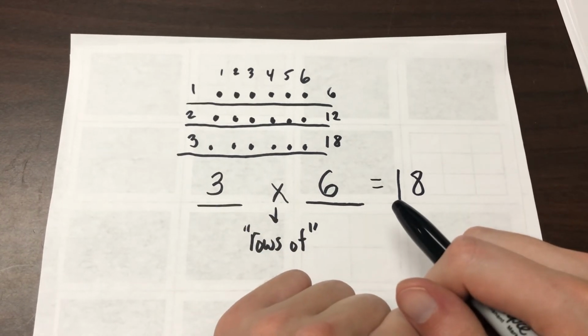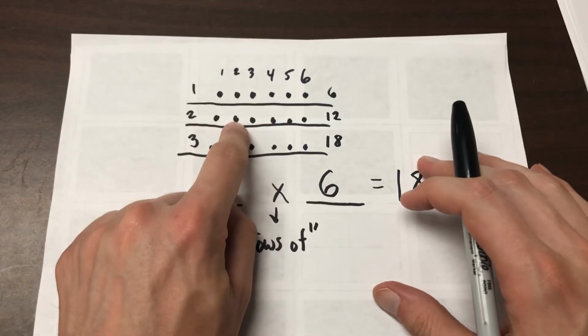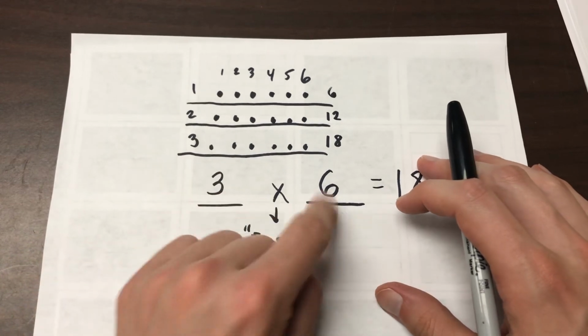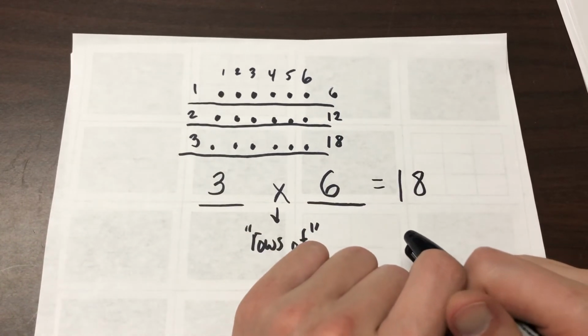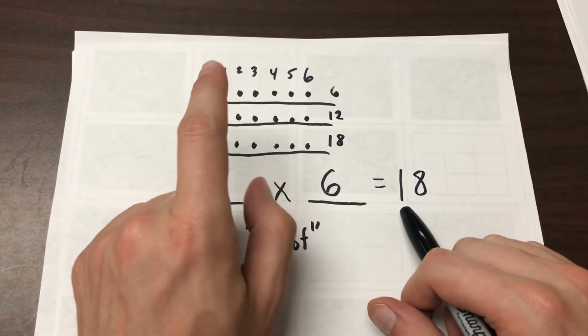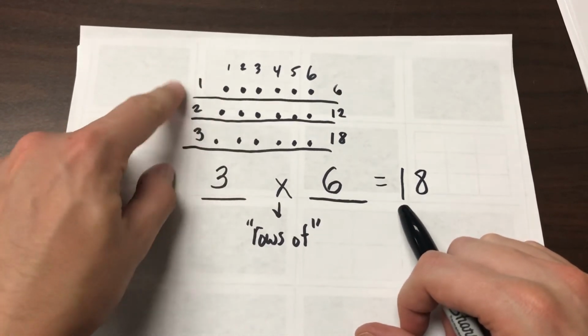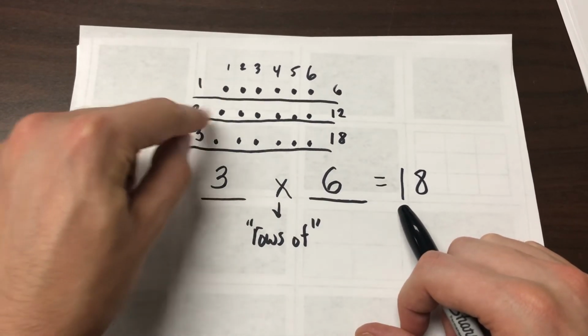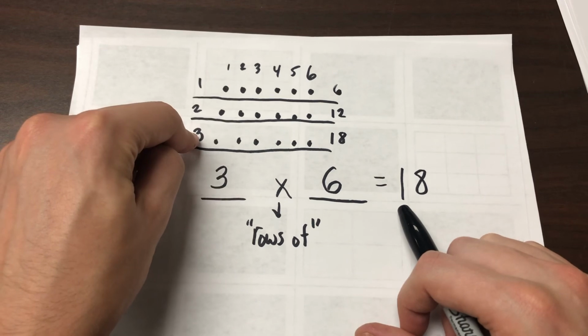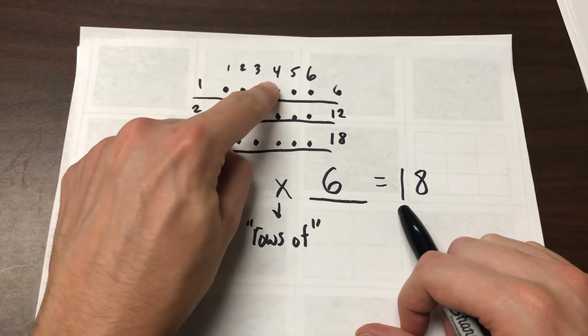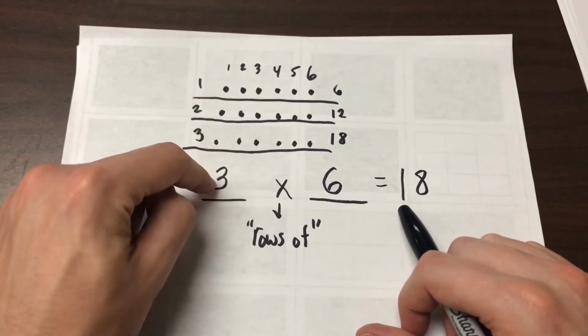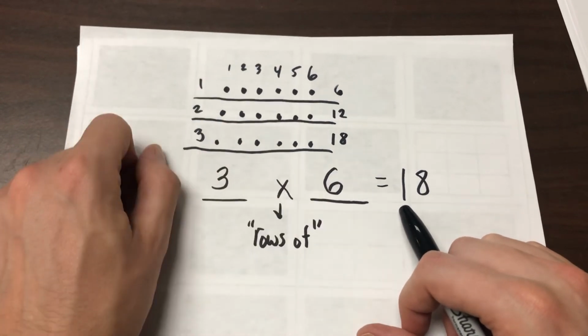And basically what you're going to do is you're going to be given an array, and you've got to write the multiplication sentence for that array. So given a picture, you just got to ask yourself, how many rows are there? In this picture, there are 3 rows. And there's 1, 2, 3, 4, 5, 6 in each. So 3 rows of 6 in each.